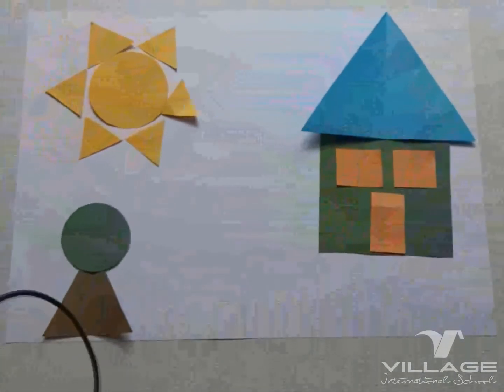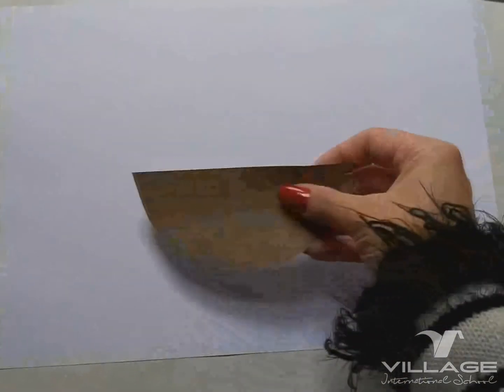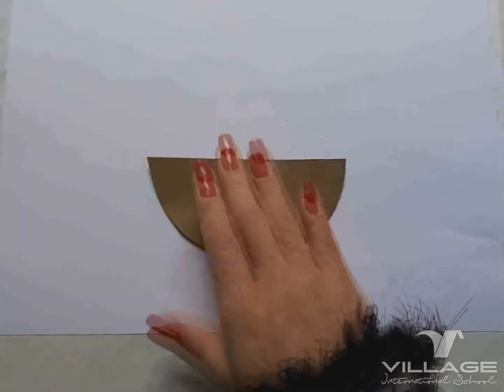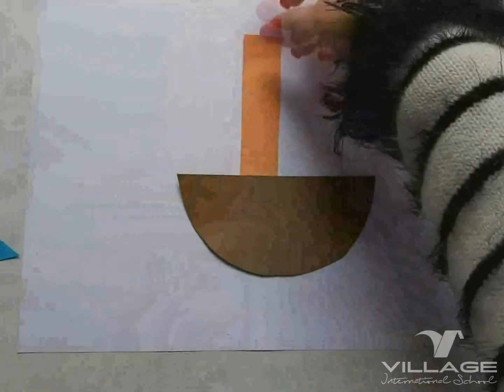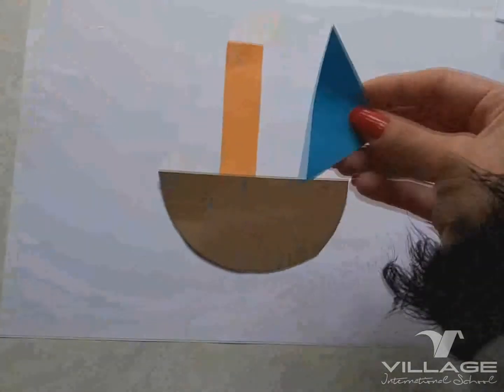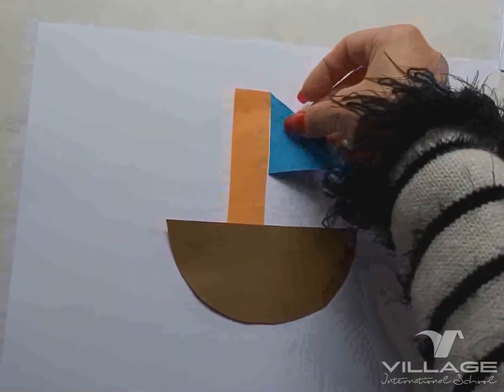Very good. So now we're gonna build a sheep. I use a brown semicircle, an orange rectangle, and blue triangle, like this.